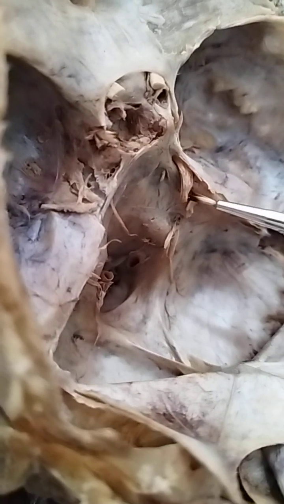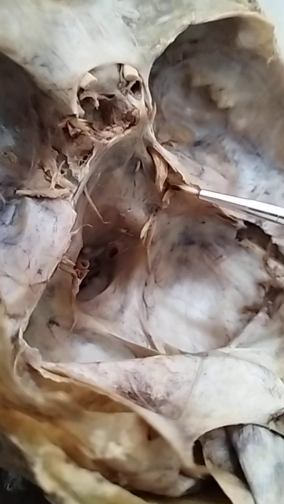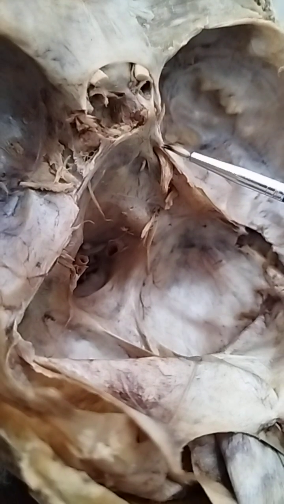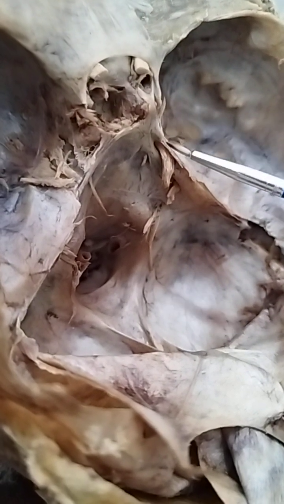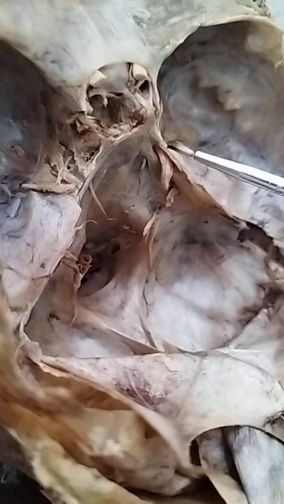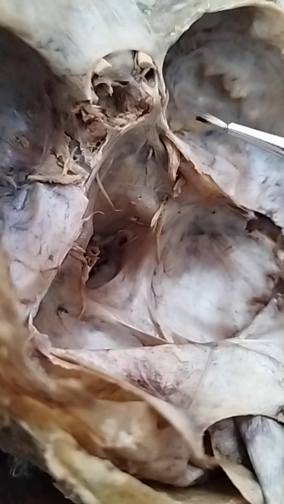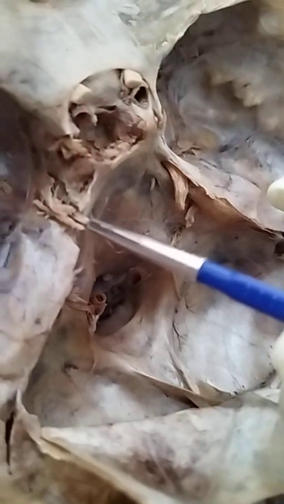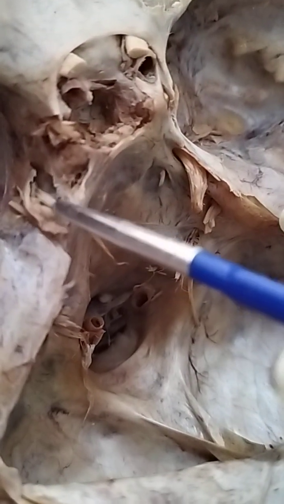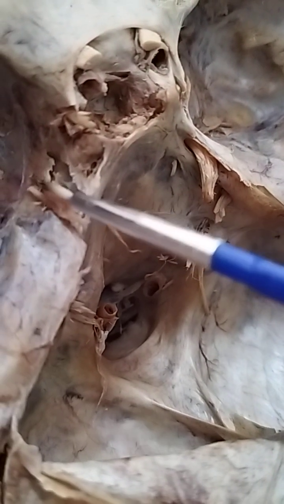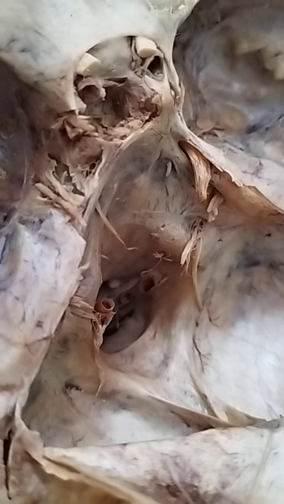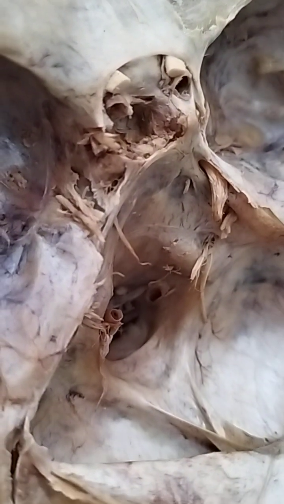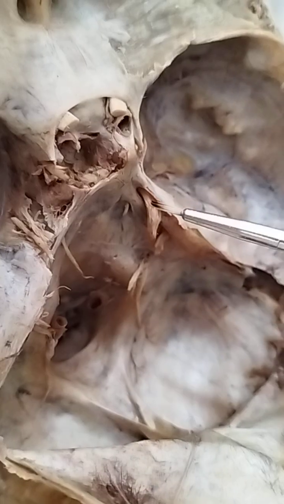Next, this is the fifth cranial nerve. See, this is the fifth cranial nerve. If you remove this cavernous sinus, we can identify how it makes a ganglion. See here, this is the ganglion. After removing this cavernous sinus, here are all the fibers. This ganglion is present in the cavum trigeminale. This fossa area is known as the cavum trigeminale.